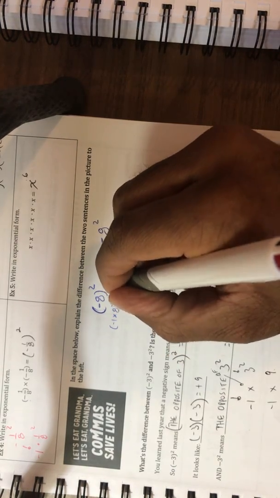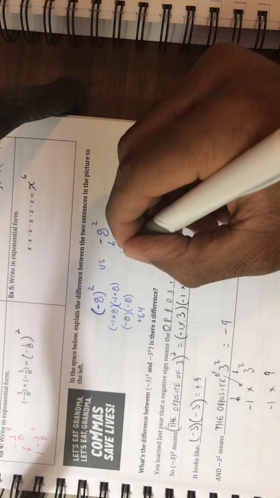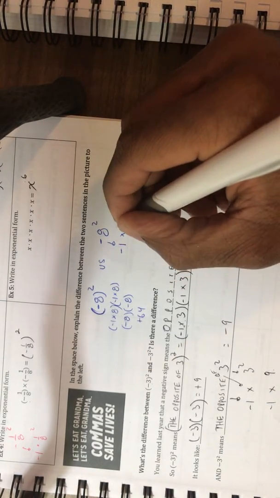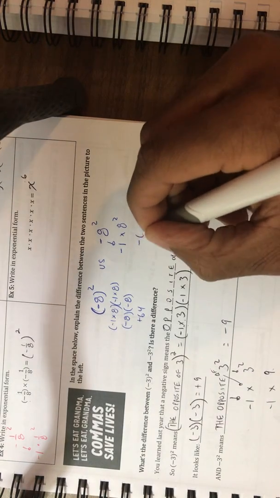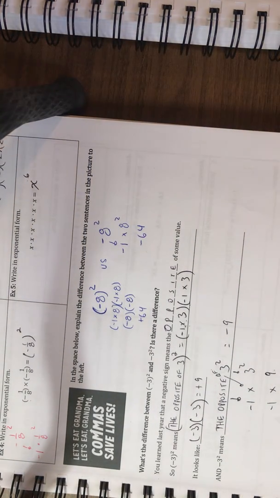If you expand it like we just did, this would be negative 1 times 8 as a group, and then negative 1 times 8 as a group, which is negative 8 times negative 8, which is positive 64. And then you have this, which is saying the opposite of 8 squared, which is what? That's right, negative 64.